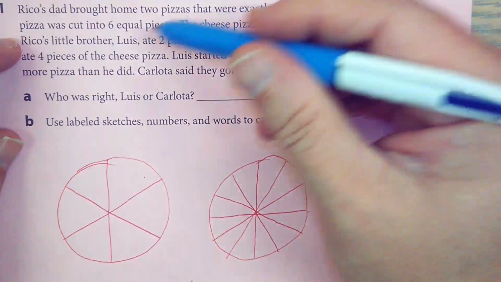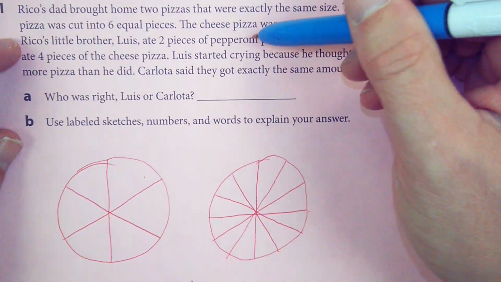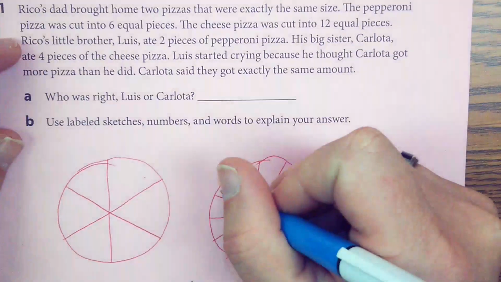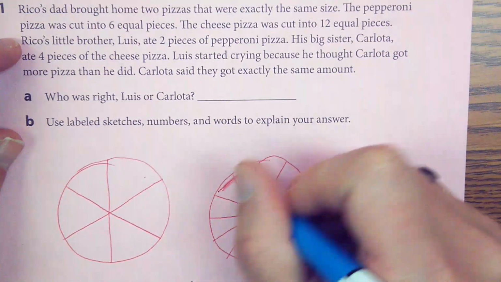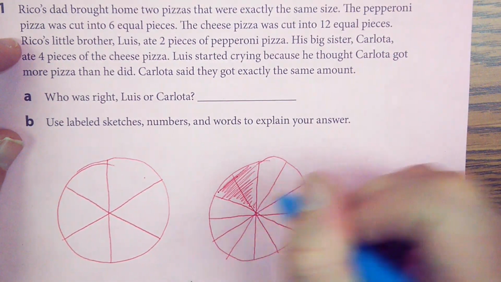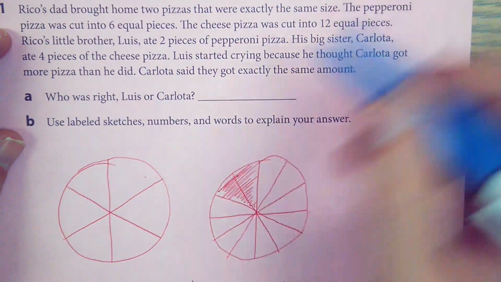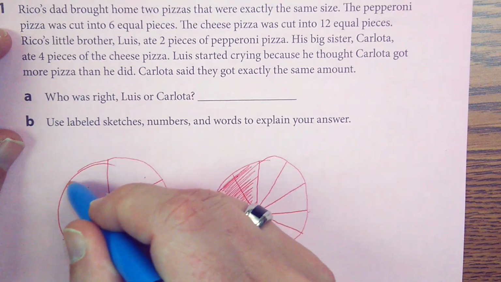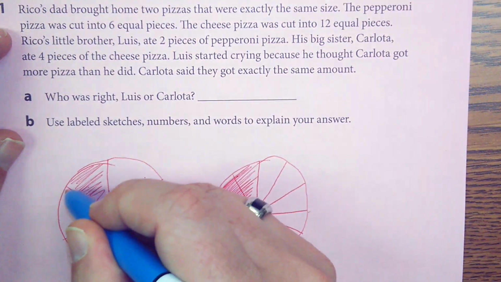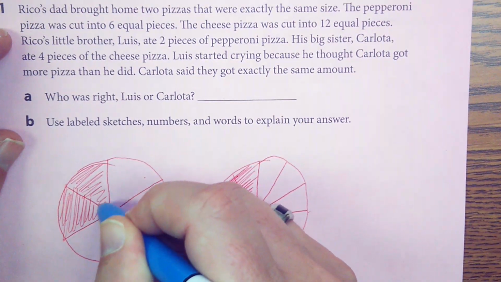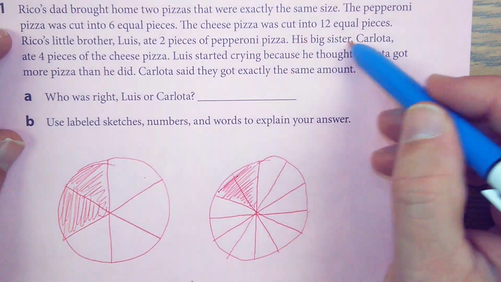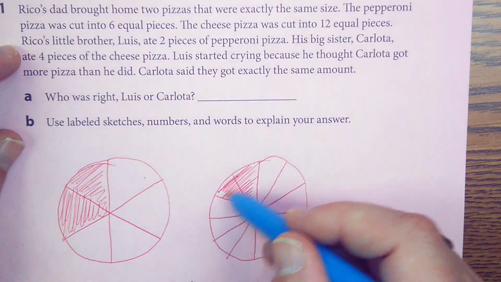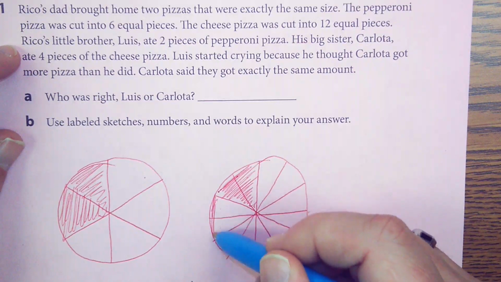Rico's little brother, Luis, ate 2 pieces of pepperoni pizza. So he ate 2. Let's say he ate these 2 here. Oh wait, no, it should have been the pepperoni pizza. Here we go. He ate 2 pieces of pepperoni. So that'd be this one and this one right here. His big sister Carlotta ate 4 pieces. So 1, 2, 3, 4.